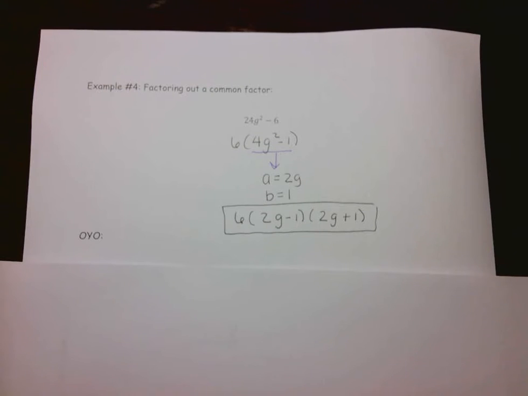Now, I know it may feel like I'm going through this fairly quickly, and if you need to rewind it and watch it again, please do so. But really, this is fairly simple if you just memorize the rules. And it's helpful if you understand why the rules exist. But really, if you just memorize the rules, these problems should only take just a few seconds to do. But example number 4, factoring out a common factor.